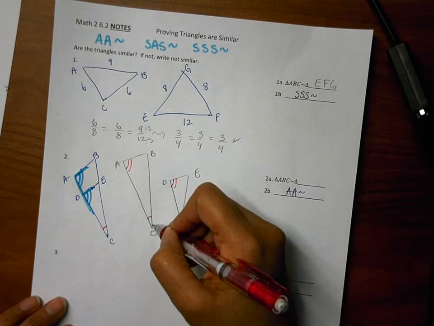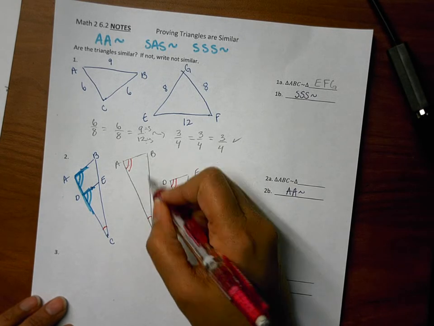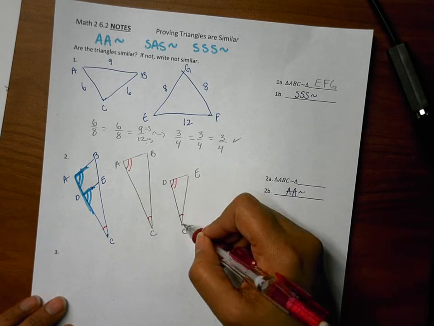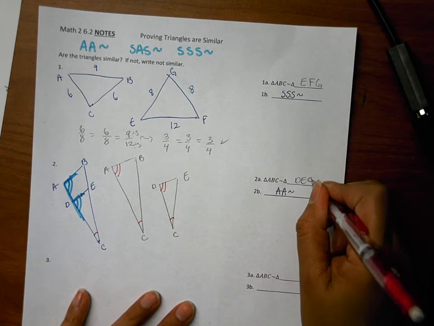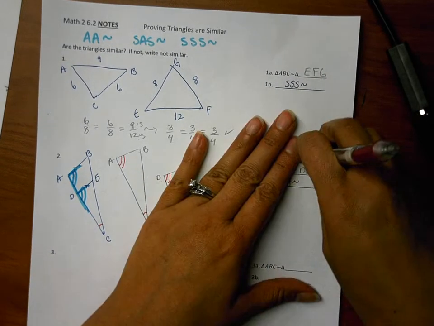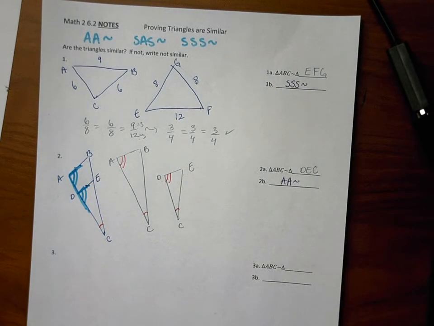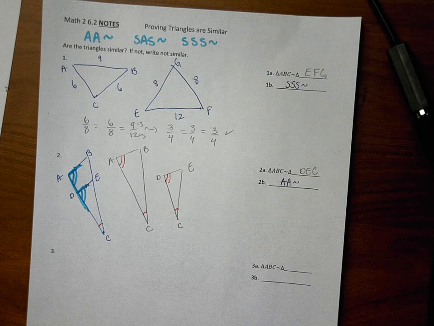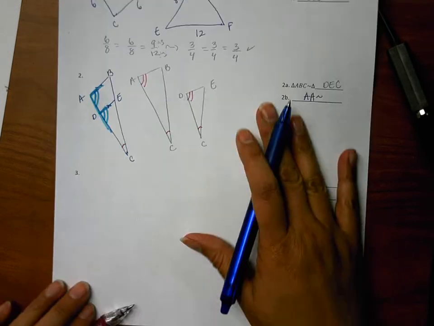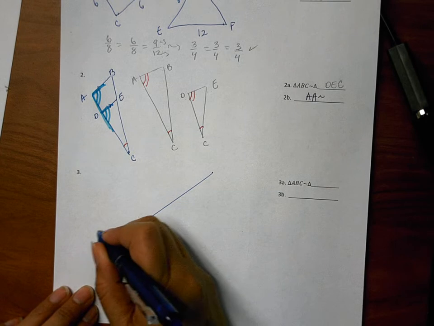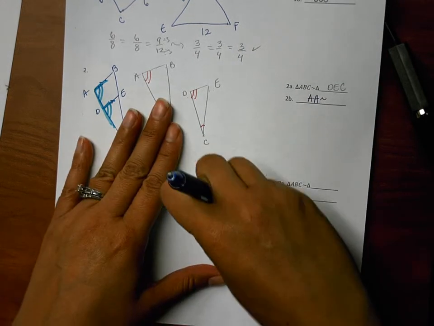All right, ABC. Now when we label this, I go from two angle markings to none to one. Two, none, one. Two, none, one. That's DEC. All right, and the next one, number 3, is going to be those bow tie problems that we've done before.